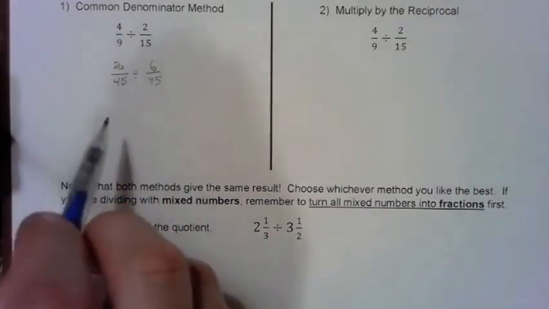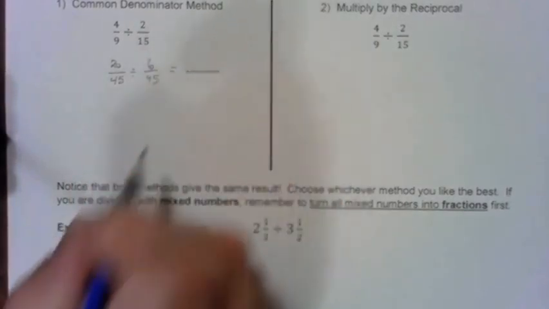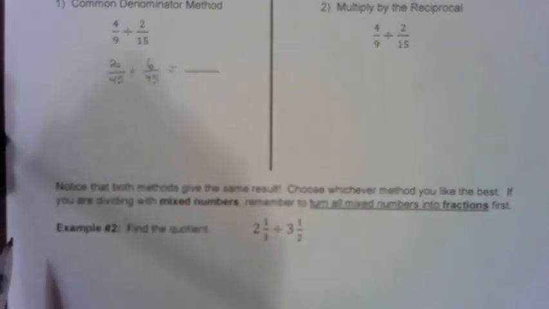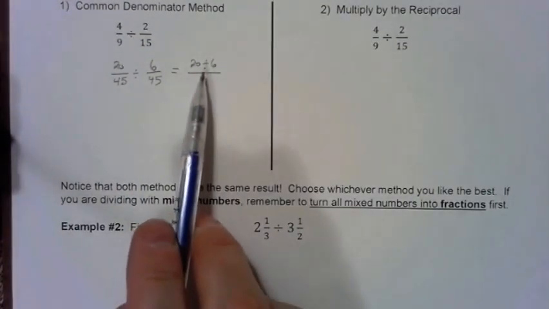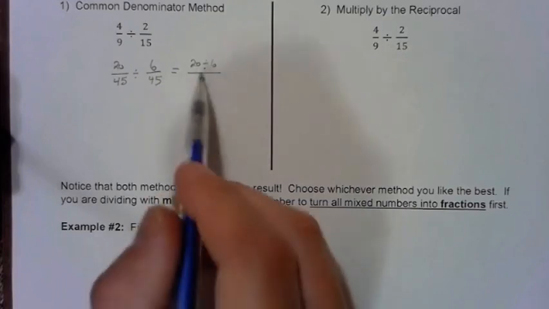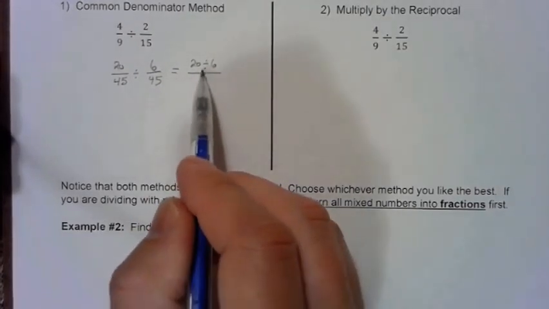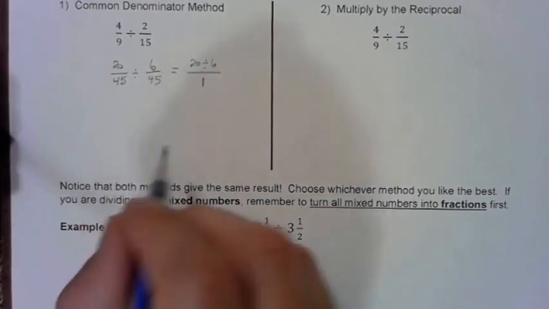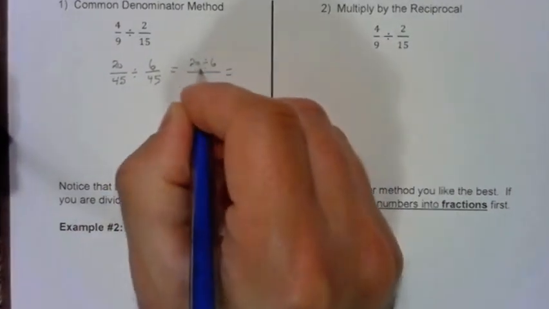When you have common denominators, all you need to do is divide straight across, just like you would do when you're multiplying. Now, the denominator is easy. 45 divided by 45, well, any number divided by itself is 1. But your numerator is going to be whatever the answer is to 20 divided by 6. You're going to take 20 divided by 6, whatever that happens to be, and then divide it by 1. But dividing any number by 1 leaves it unchanged. So I really don't even need to think about the denominator anymore. I just have to figure out what 20 divided by 6 is. And remember that a division problem you can rewrite as a fraction.